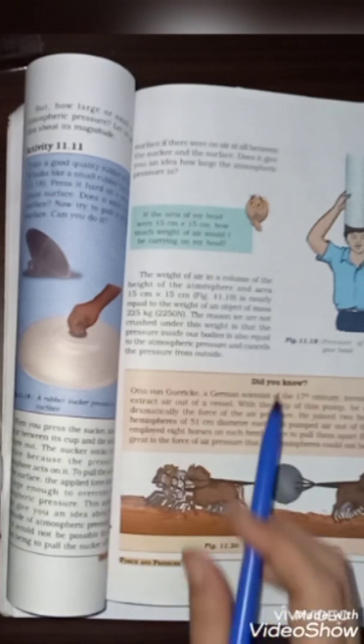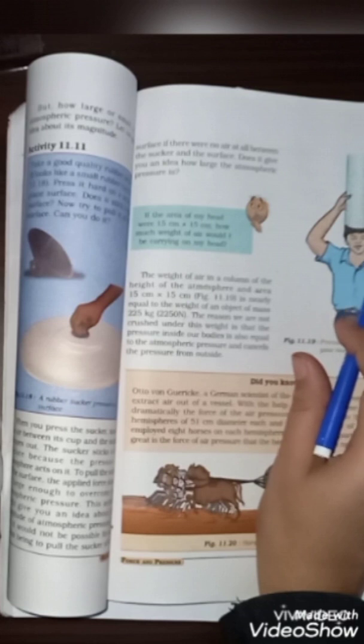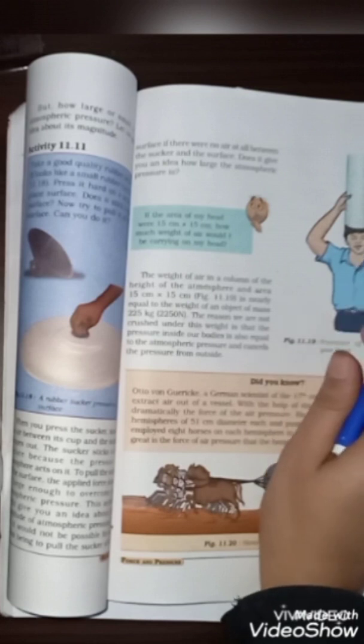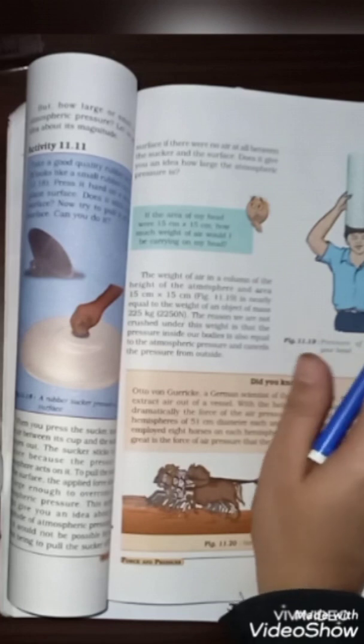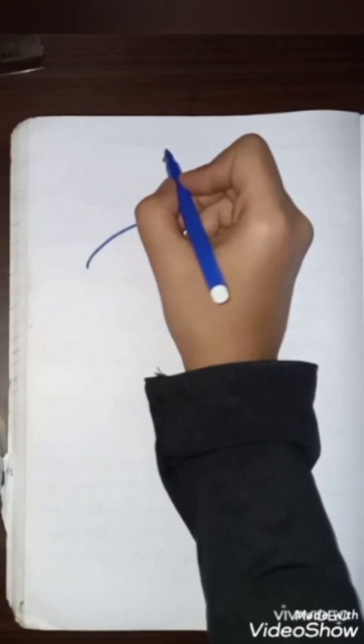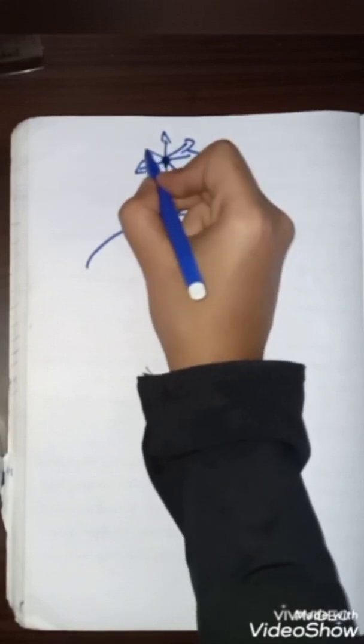Because we said that the pressure exerted by the points above the earth's surface is equal in all directions. Here is the earth, and above the earth I take a point, and this point exerts pressure in this direction, this direction, this direction, and this direction.